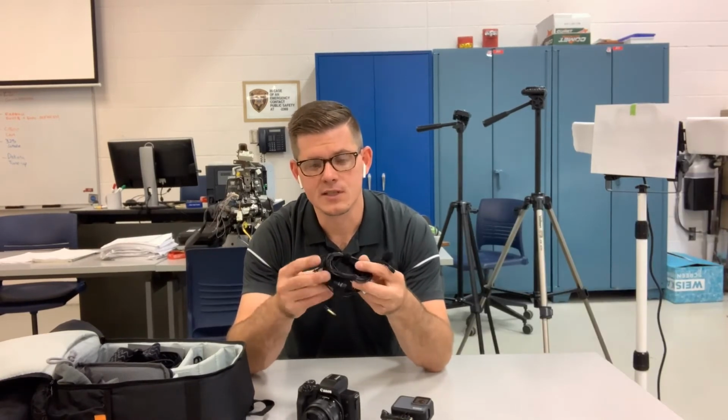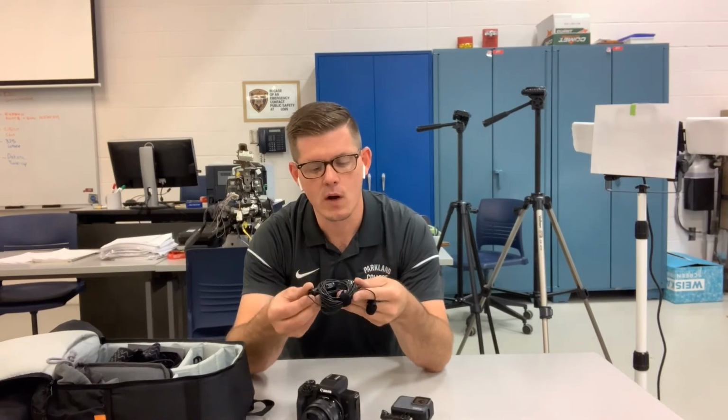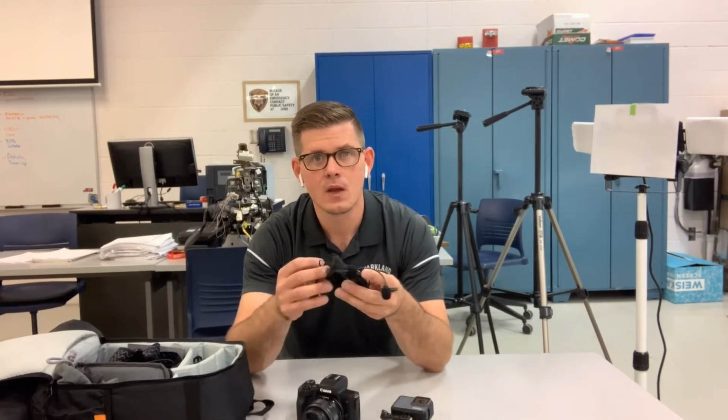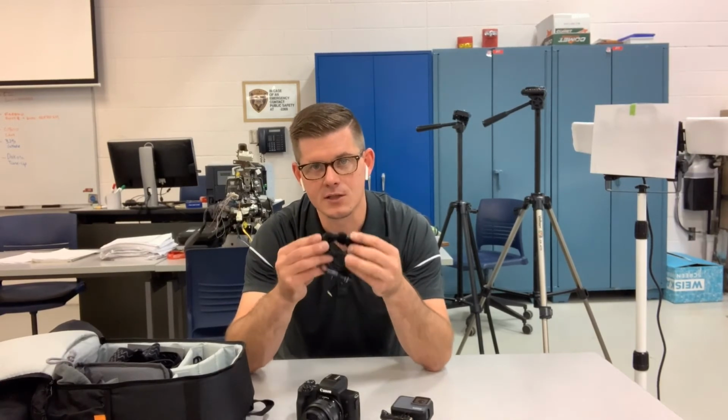One of the downfalls of this is that it is wired. The cord is quite long. I'd say it's a good 12 or 15 feet, but that's something that you've got to contend with as you go, in my case, get tools and kind of move around to do certain technical videos. I've got to pay attention to this so I don't pull the camera off the tripod, trip on it, things like that.